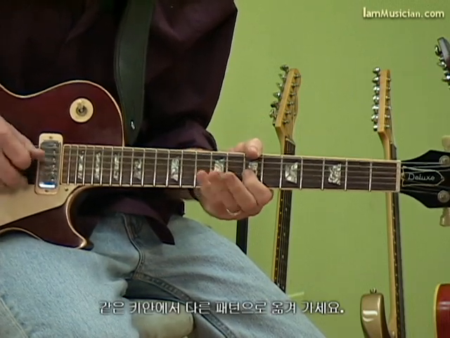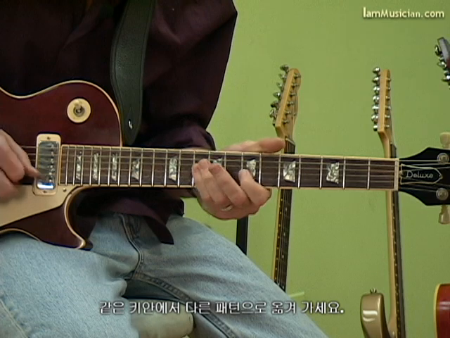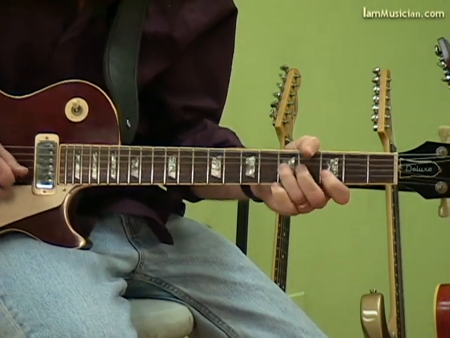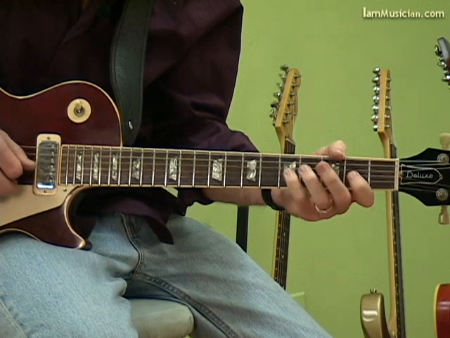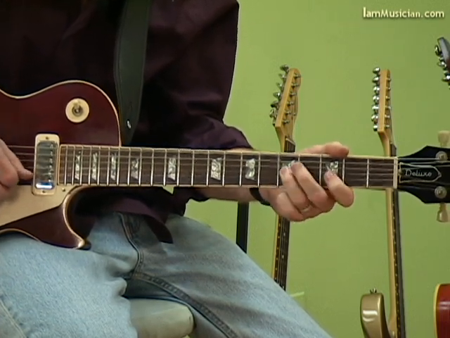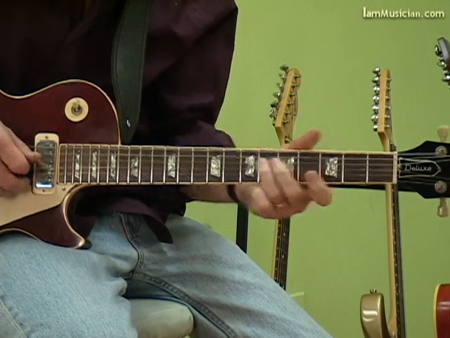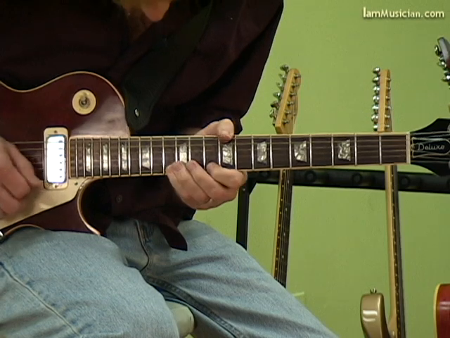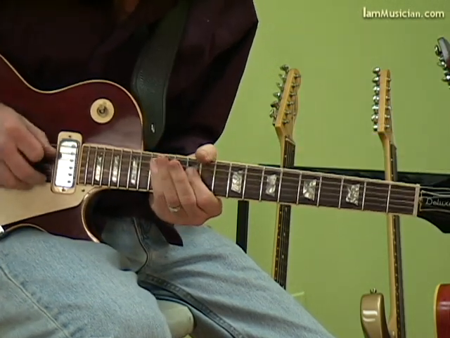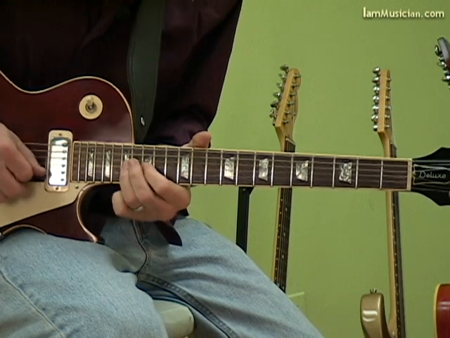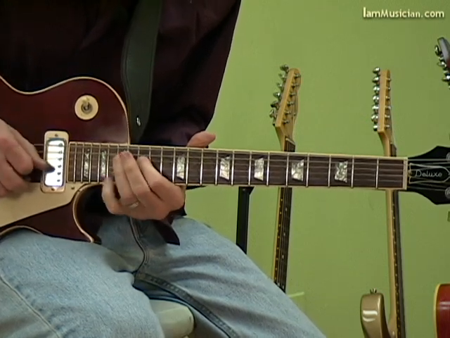The big thing is to keep going through the patterns. Try to shift to different positions in each key. B flat. Here comes the E flat.